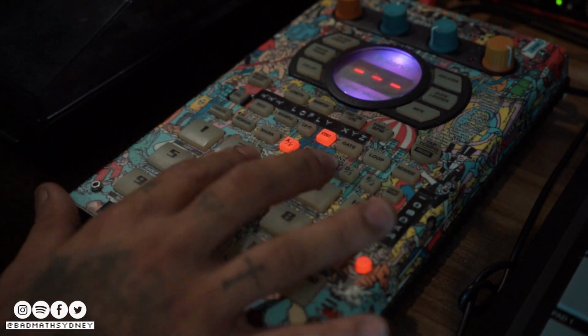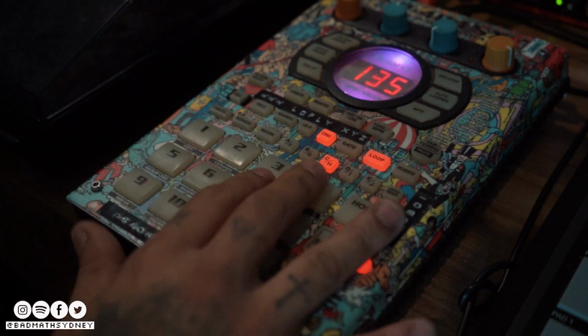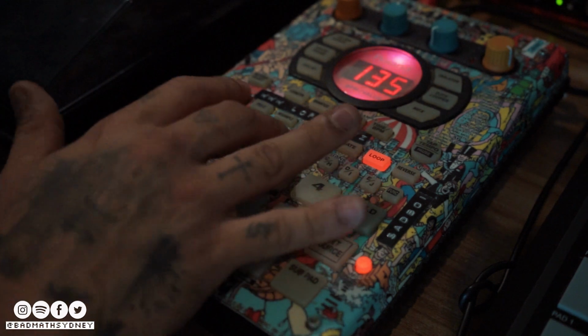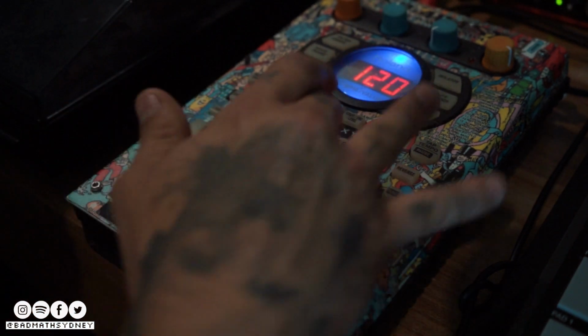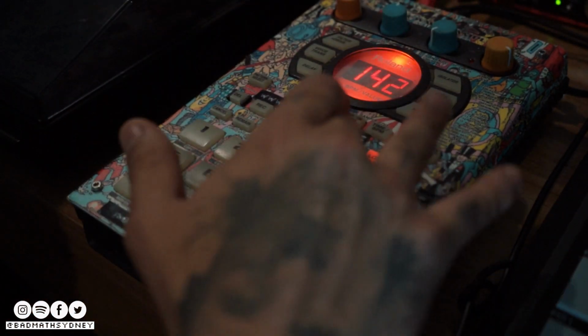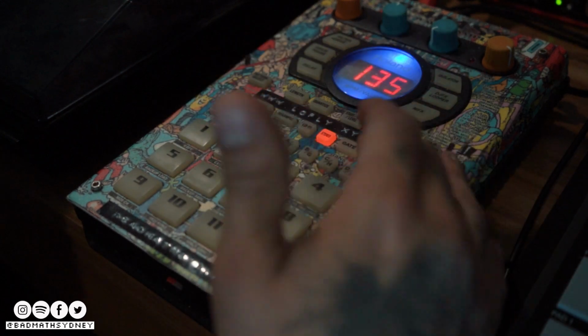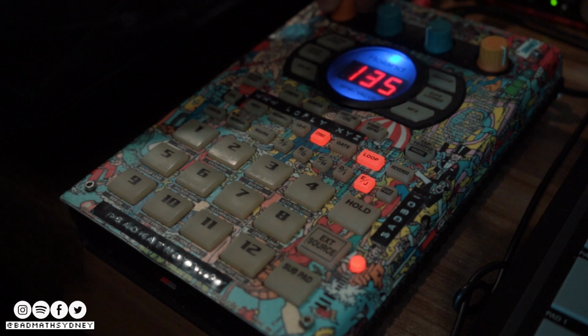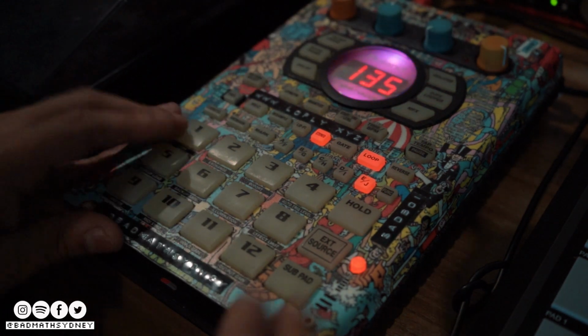But here's all your banks. You got A bank, B, C, D, E. But if you double click, you can access F, G, H, I, J. So, I'm going to show you how I set up live sets.